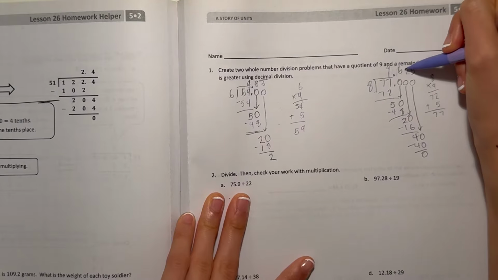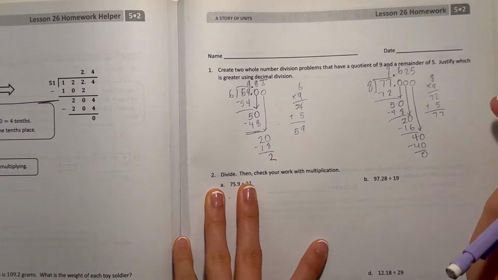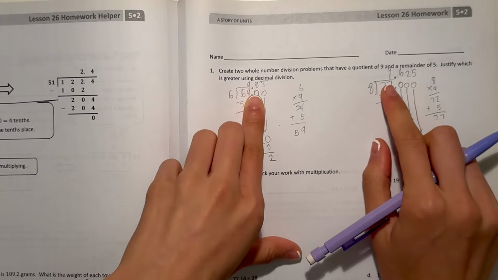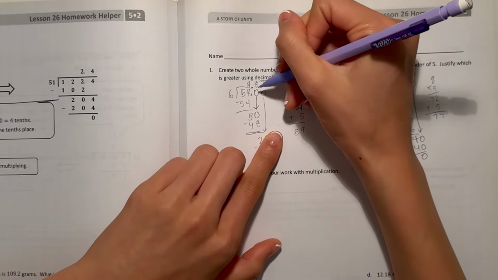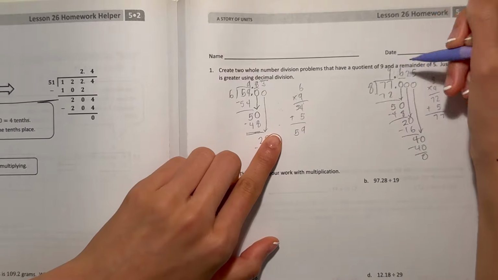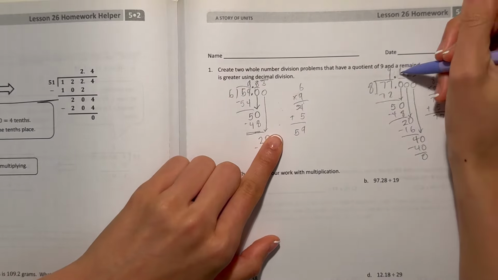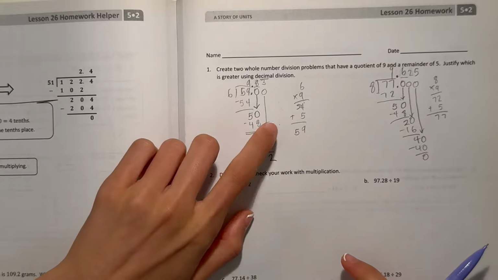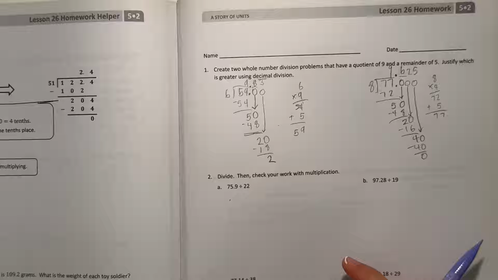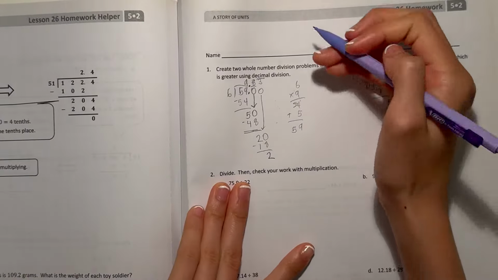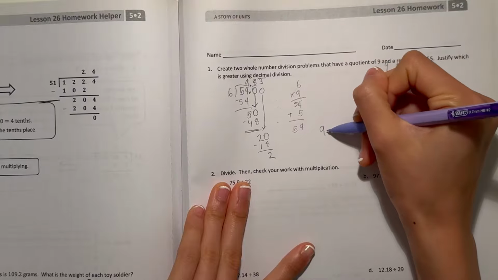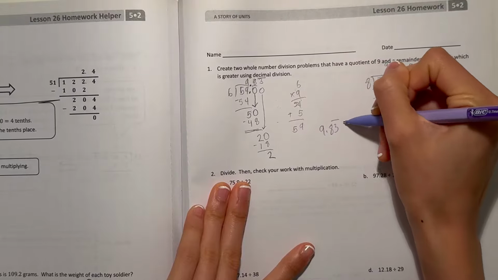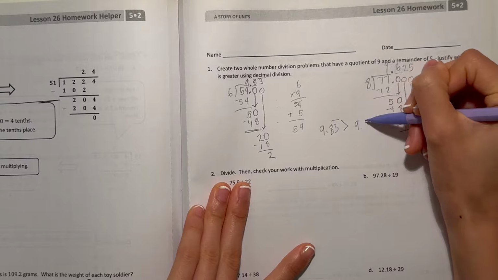So we have 9.625. So just by comparing the digits, we have a 9, in our tenths place we have an 8, we have a 6. 8 is bigger than 6, so that means this division problem is greater. So this one, you can write 9.83 is greater than 9.625.